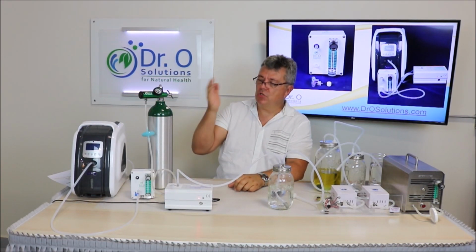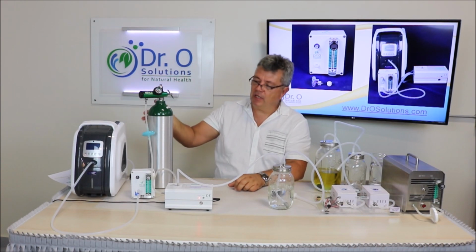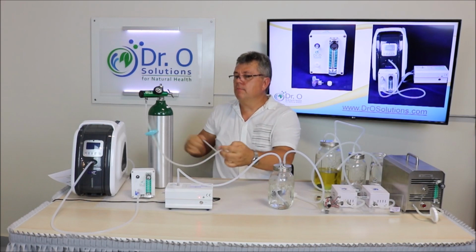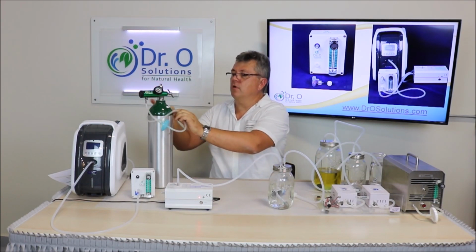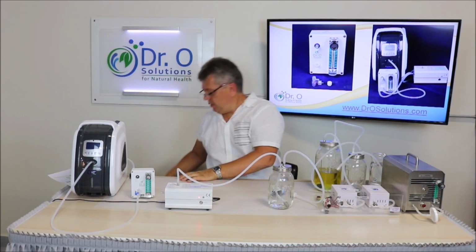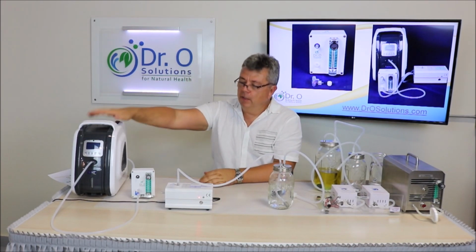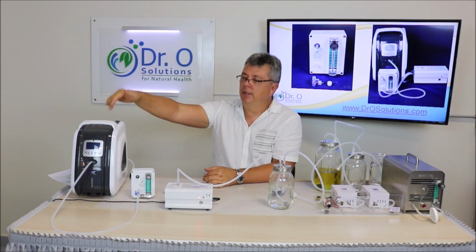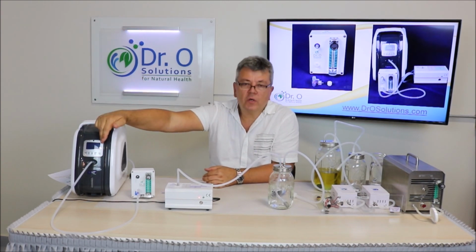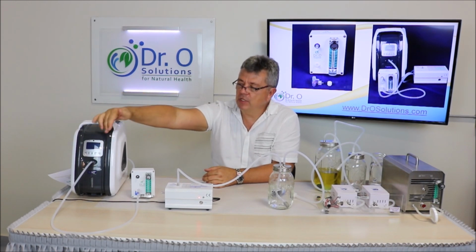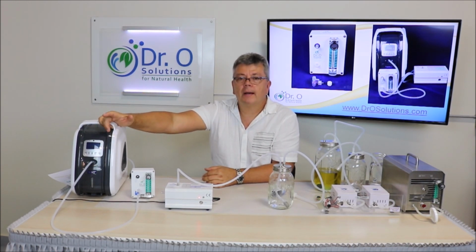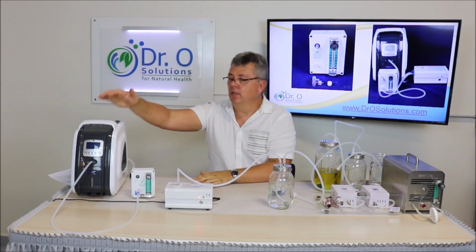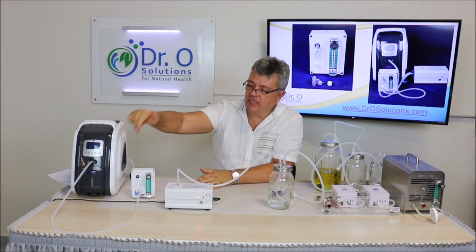Okay. Let's show you how to set up your oxygen concentrator with ozone generator, and that's where the trouble most of the time comes. Let's take this out of the way. Now, this is the oxygen concentrator that we sell. It has digital flow control, and I can set up a digital flow. We can start from half a liter per minute to 1, 2, 3, 4, and so on. So it's a digital readout, a digital set, very simple.